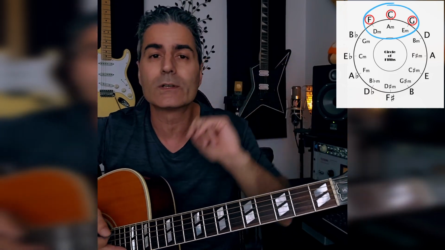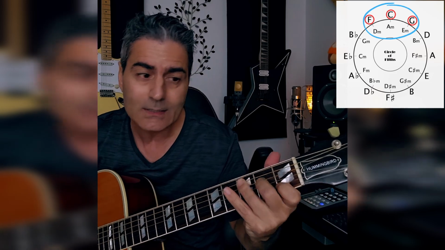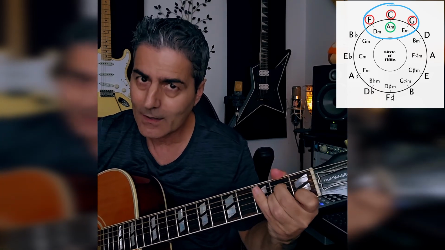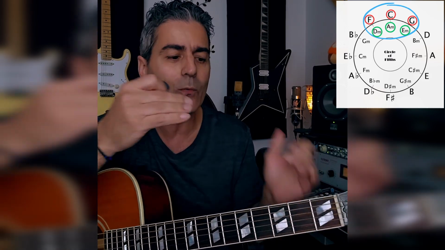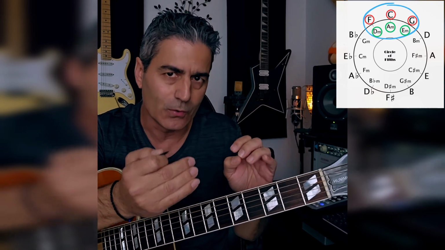The key of C major has three minor chords as well, doesn't it? So there are those three major chords, C major, G major, and F major, but we also have A minor, E minor, and D minor, okay, available to us. So we have those three chords to work out melodic ideas as well when we're exploring and going through this technique.